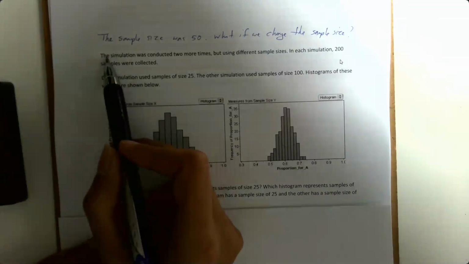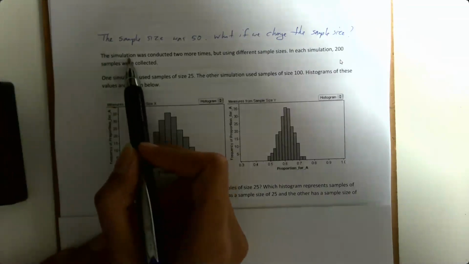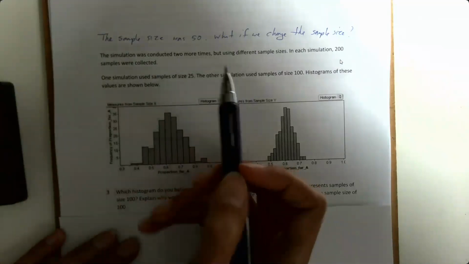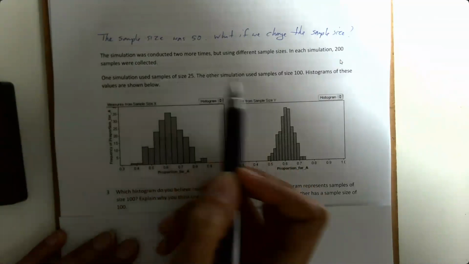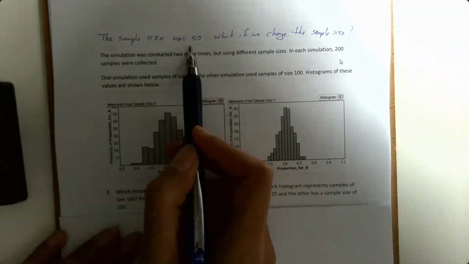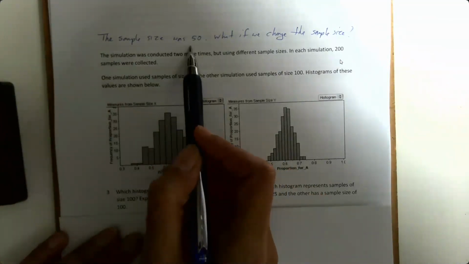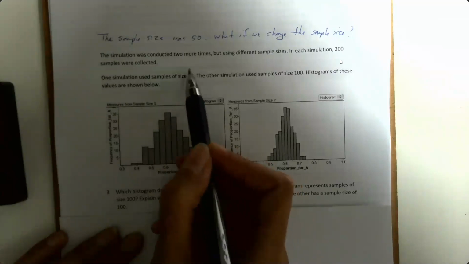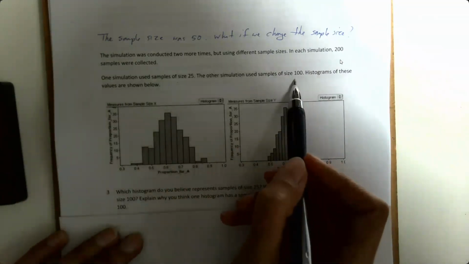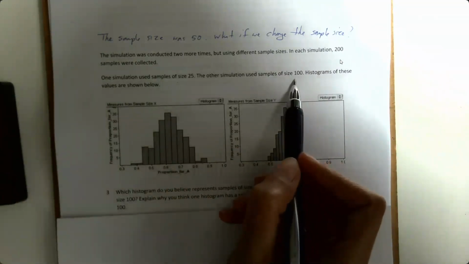We're going to have a simulation that was conducted 2 more times, but in this case, we are using 2 different sample sizes. So instead of having 50 people in each sample, we're going to once reduce that to 25 people in each sample. And then we're going to increase that to 100 people in each sample.